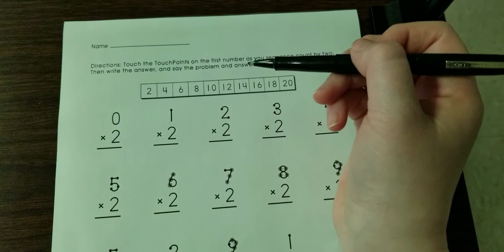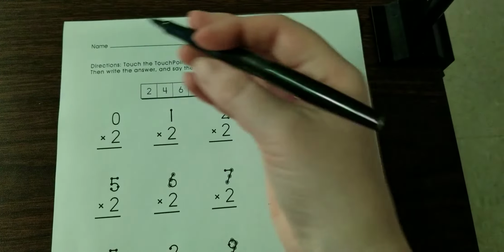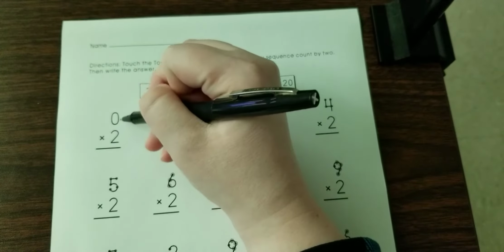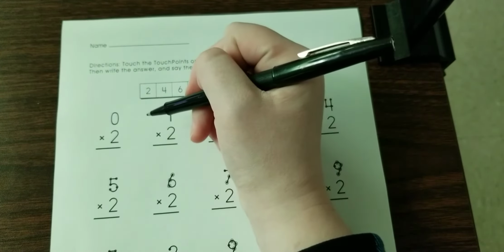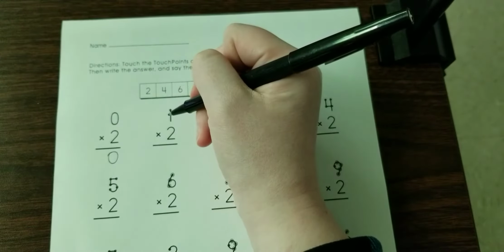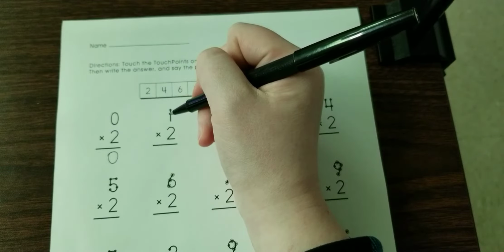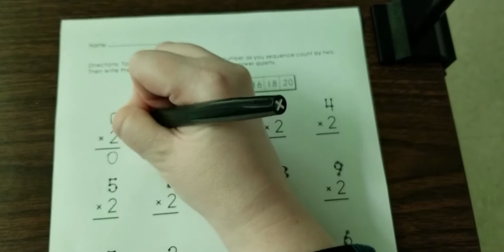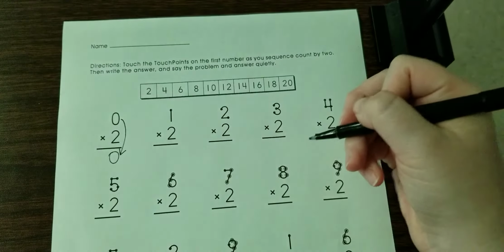Now, let's use that skip counting to help us multiply. 0 times 2. You'll notice I don't have any touch points on the 0. That's because any number times 0 is 0. There's a saying that helps me remember this. 0's a hero. He always wins. Any number times 0 is 0.